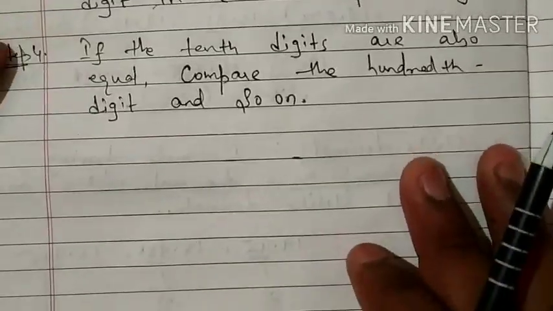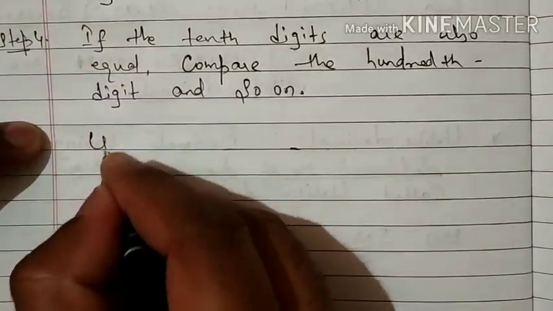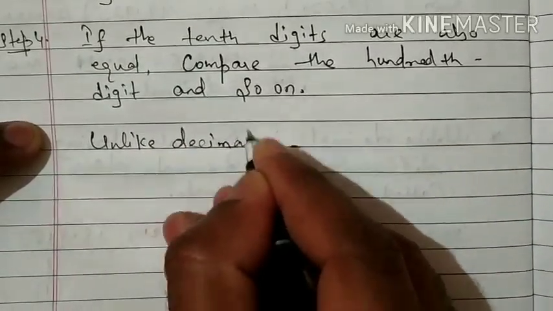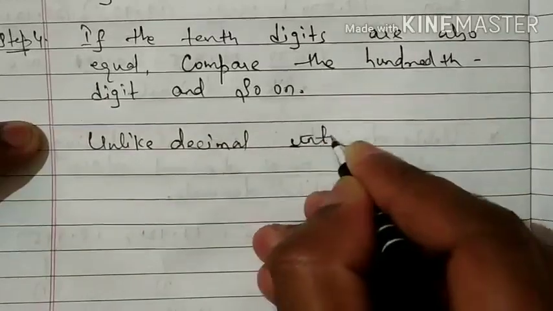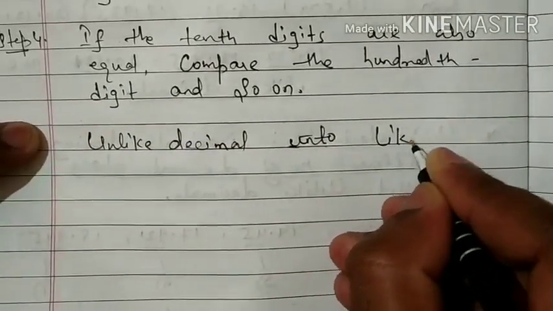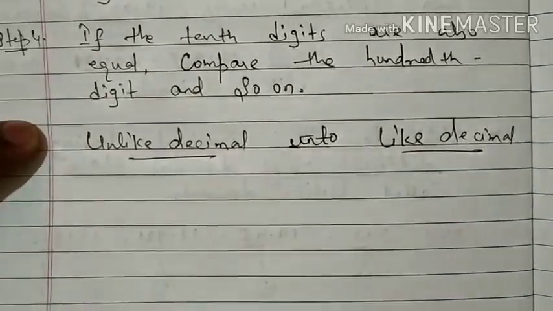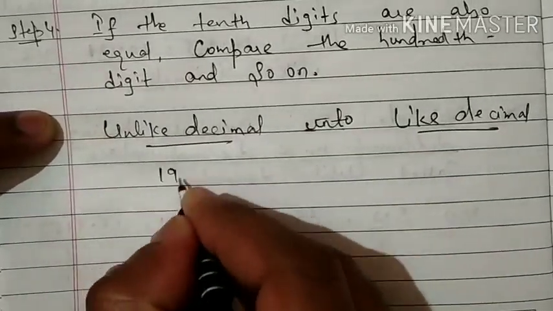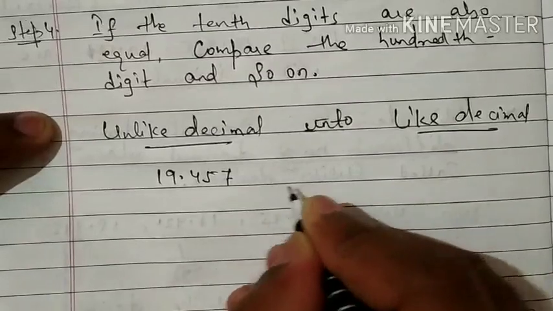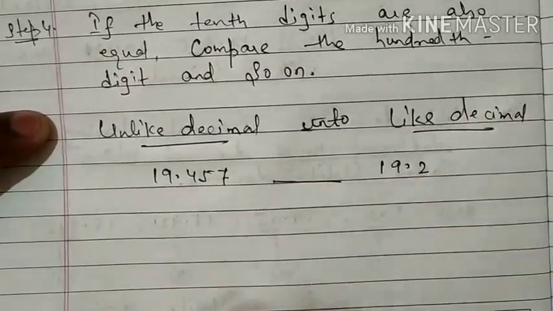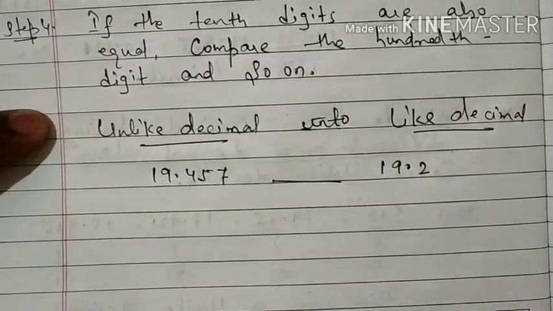So first of all, how will we convert unlike decimals into like decimals? Very easy. Suppose we have two decimals, 19.457 and 19.2.